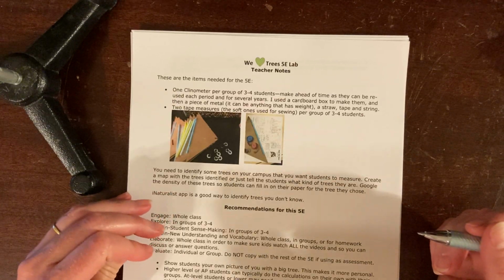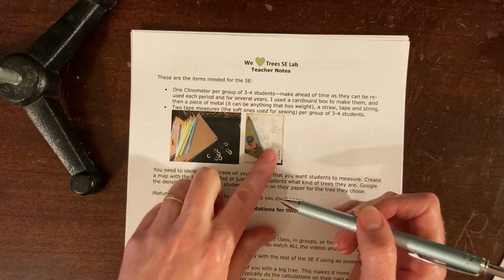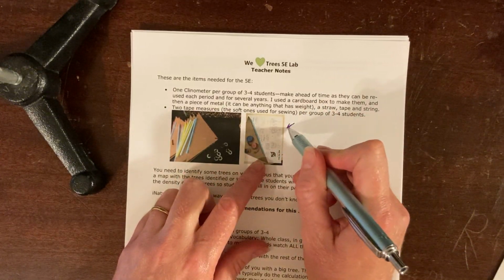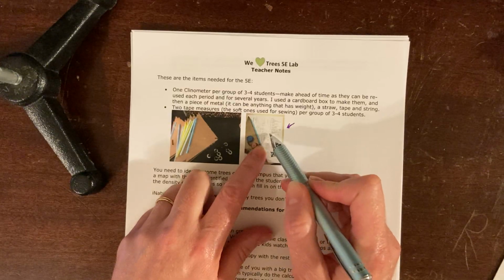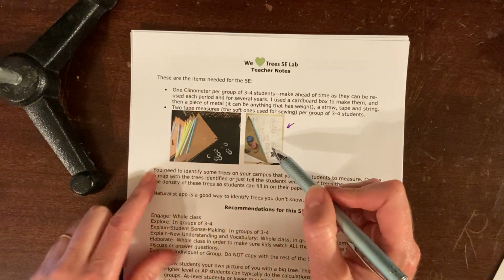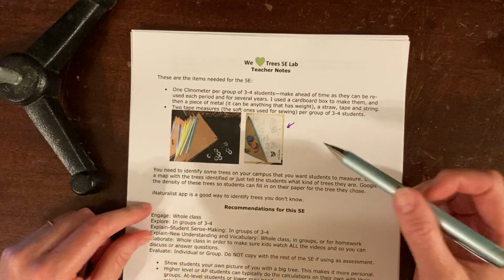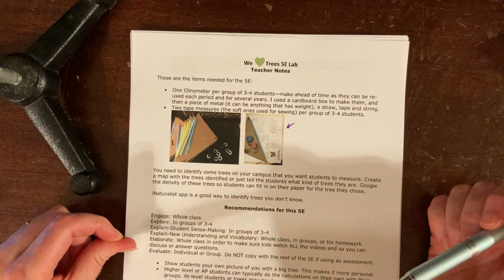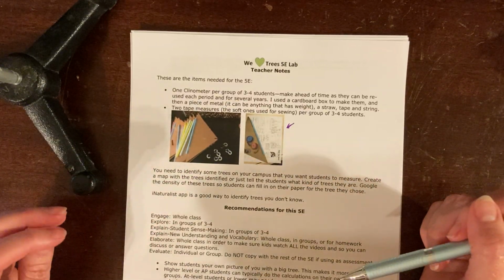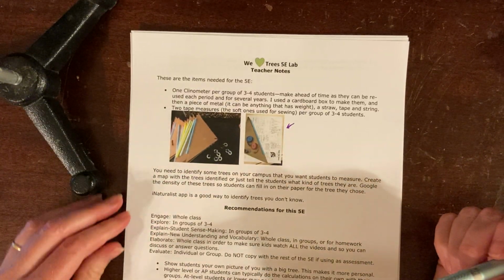The trees on my campus were very hard to identify because they're not native. They're from all over the world, actually, in Southern California. So I created this map of my school campus, and I drew on the map where certain trees were and what type of tree they were. Students could go out and choose the tree they want, and then look on the map and see what tree that was.